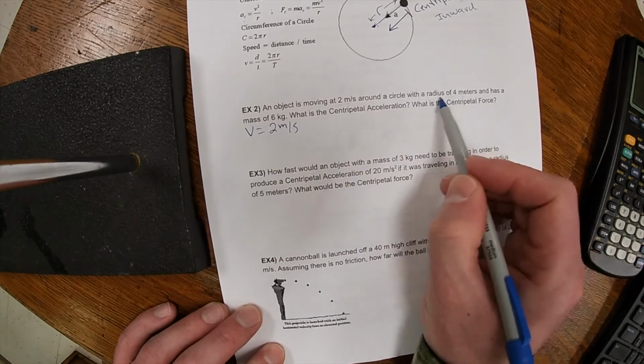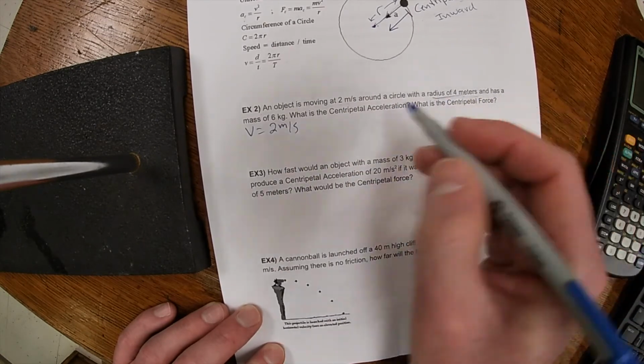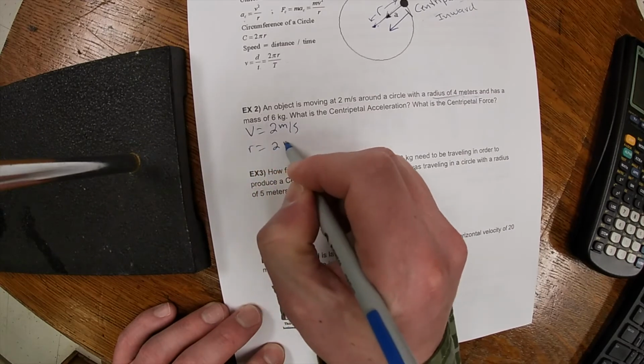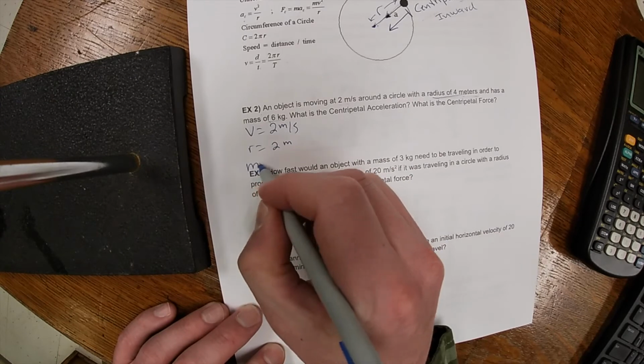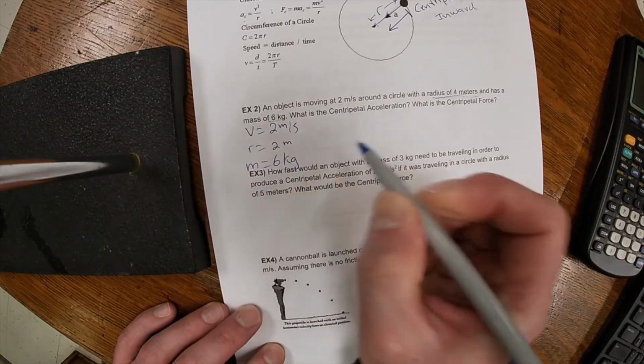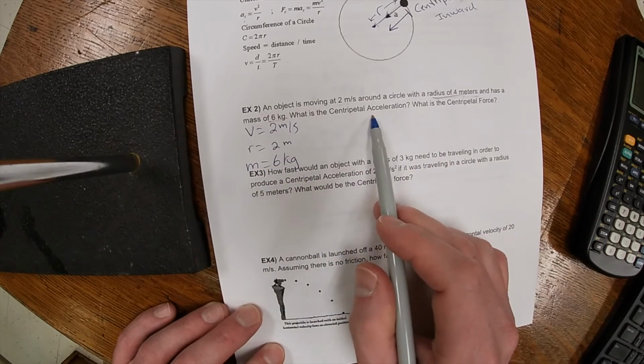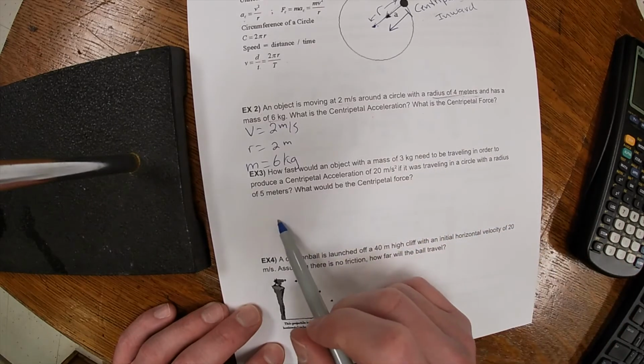Moves around a circle that has a radius of 4 meters. So the radius is equal to r, so there's the 2 meters, and it has a mass of 6 kilograms, so m equals 6 kg. They're asking what is the centripetal acceleration and what is the centripetal force.